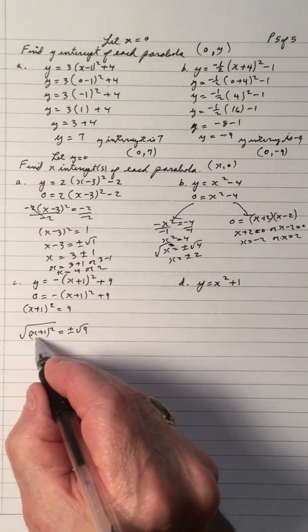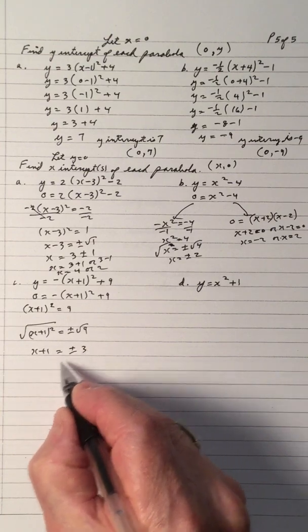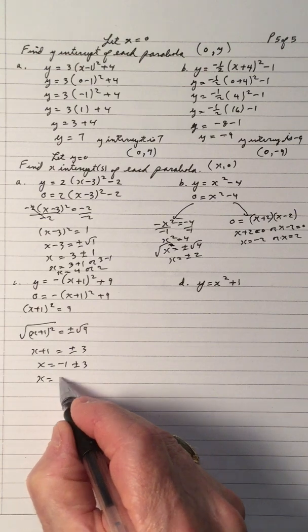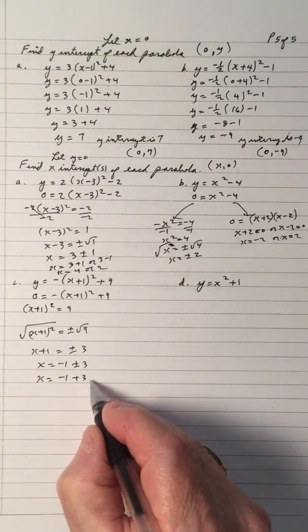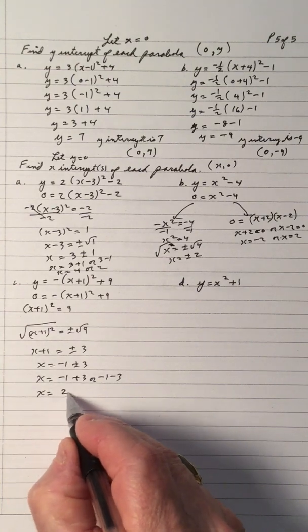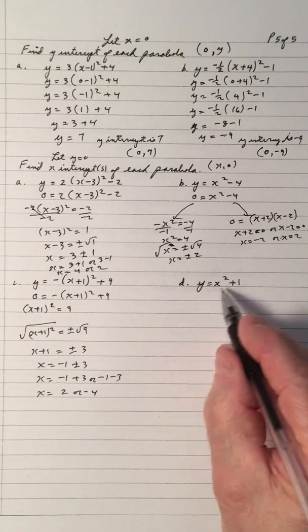The square root of (x plus 1) squared is x plus 1, plus or minus 3. x equals negative 1 plus or minus 3. x is negative 1 plus 3, or negative 1 minus 3. So x equals 2 or negative 4. And we want to work this one out.